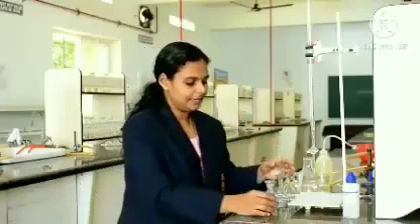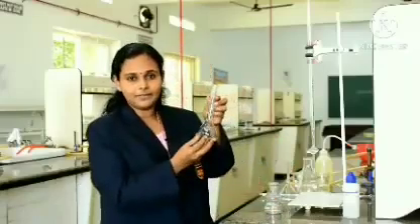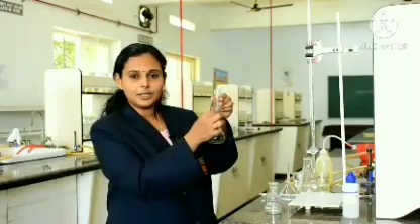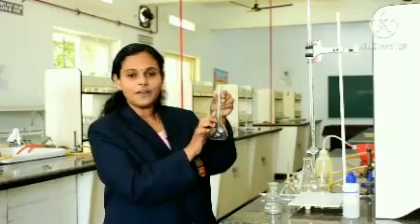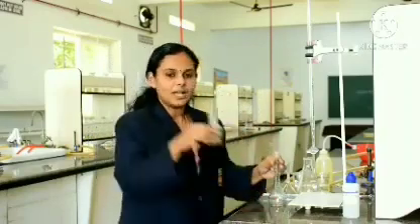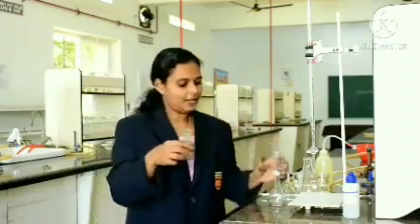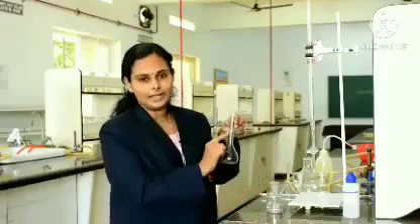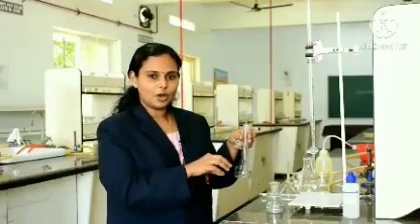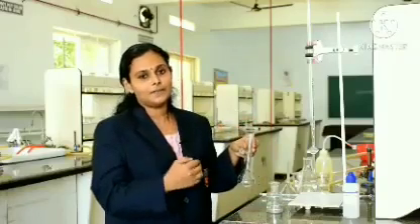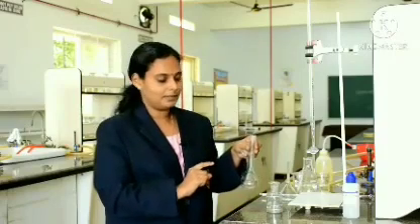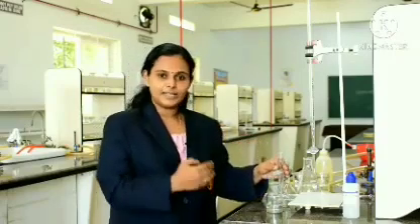As I said earlier, we have the apparatus SMF. If you fill the solution till here, it is 100 ml. So, we are going to transfer this solution to this SMF and make it up to 100 ml. This process we call making up the solution, which is an important step involved in this. So, let us do the experiment and see.